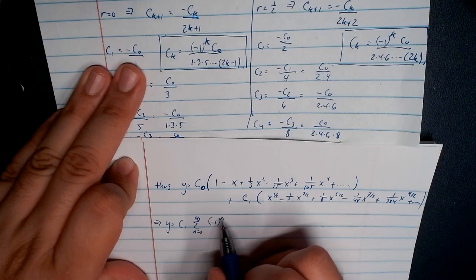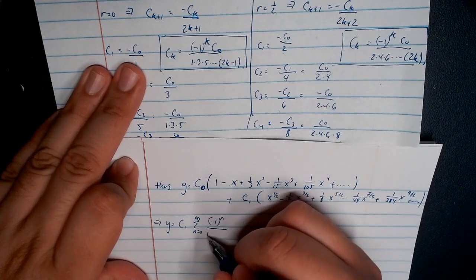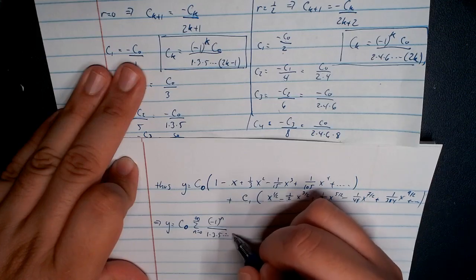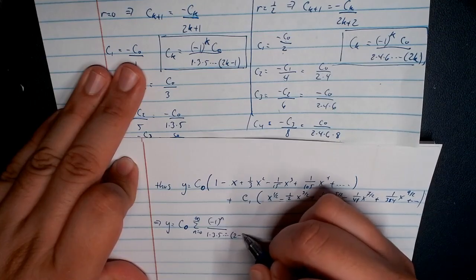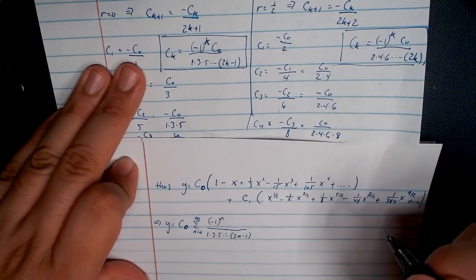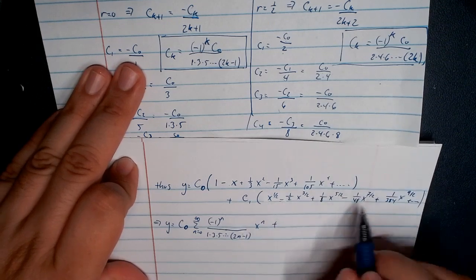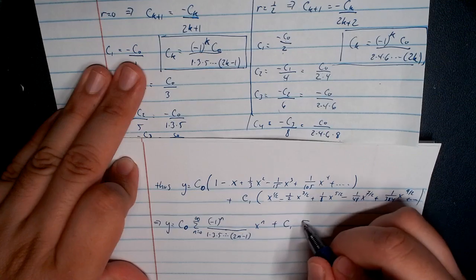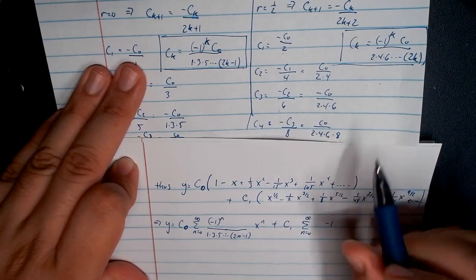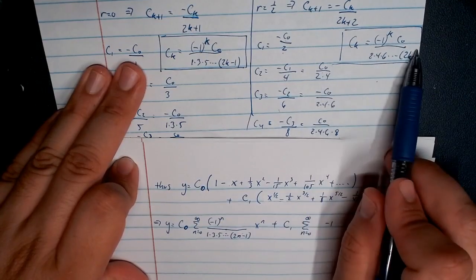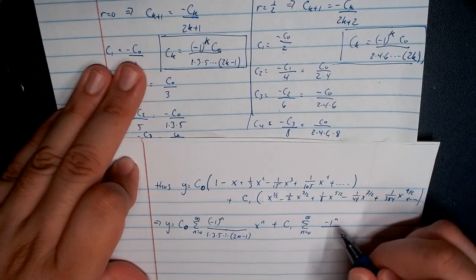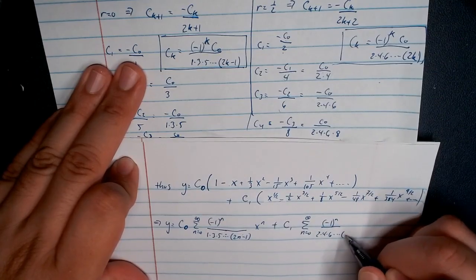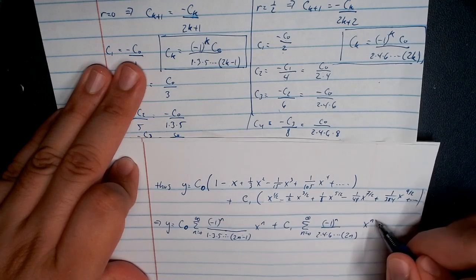This would be c1, minus 1 to the power n over 1 times 3 times 5 times dot, dot, dot, all the way until you get to the 2n minus 1 right here in your denominator, times x to the power n, plus, and then again, these are also c0s, but it's supposed to be a different coefficient, so we'll call it c1, times the sum as n goes from 0 to infinity of minus 1 to the n over 2 times 4 times 6 times dot, dot, dot, all the way till you get to your 2n, and that's going to be x to the n plus 1/2.